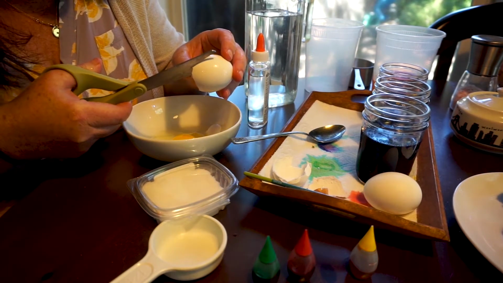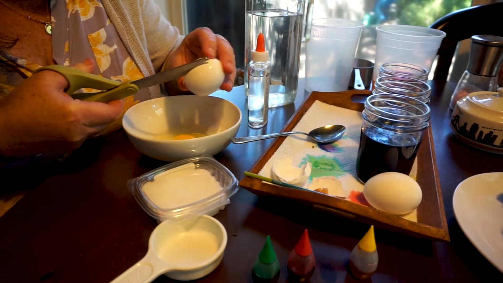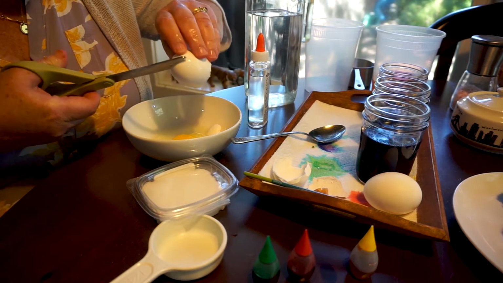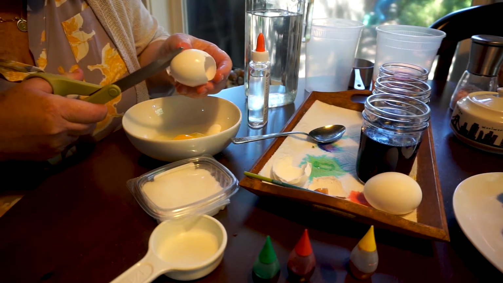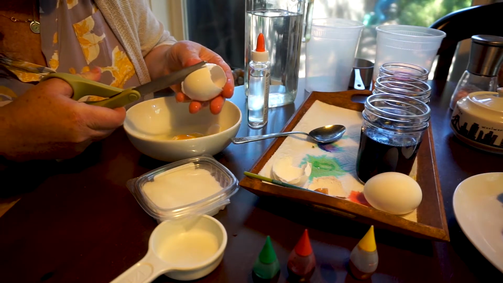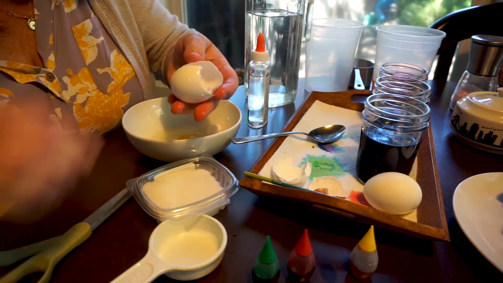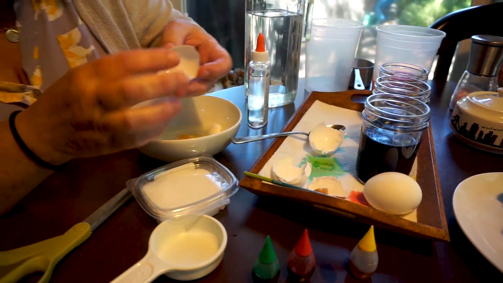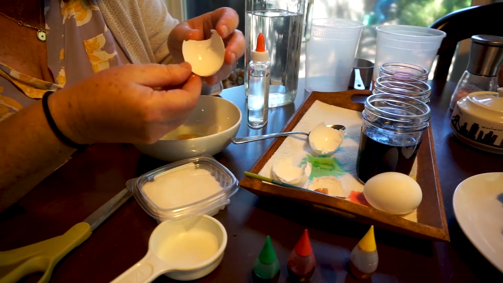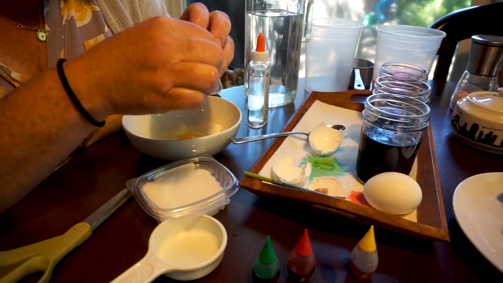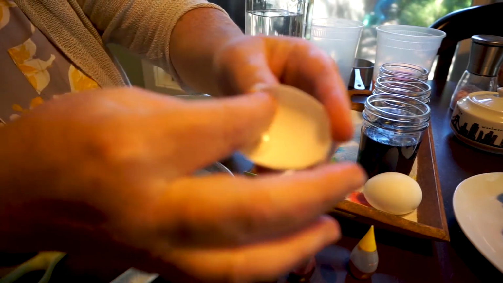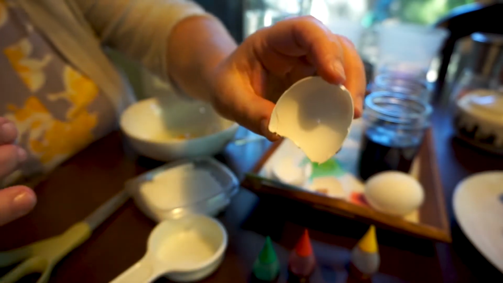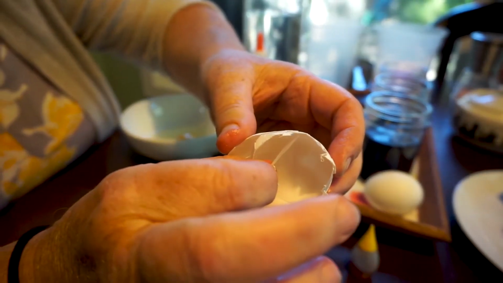It's kind of hard to do because it does crackle, but you want to cut it very carefully around in a circle. So you've got 2 halves. Now here's the interesting thing about this: these eggs have a little bit of a protein coat in here. See this? You need to make sure that you peel that off. You want that to be clean. So there you go. You see that?